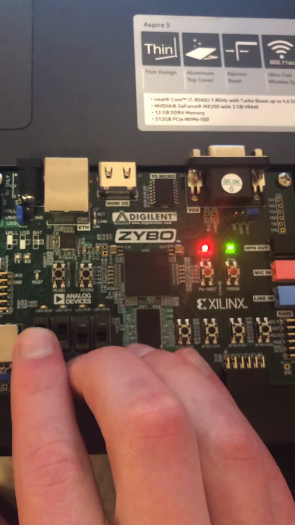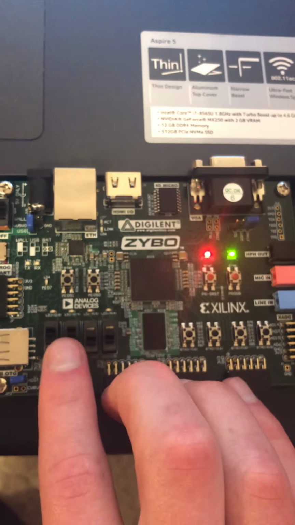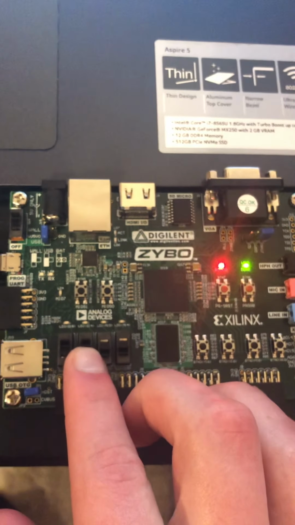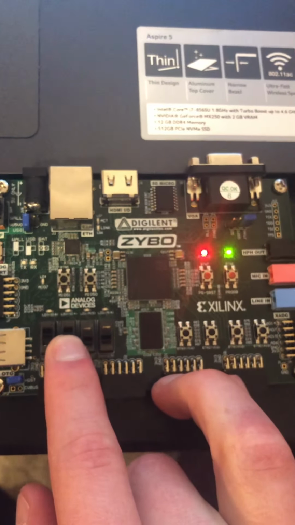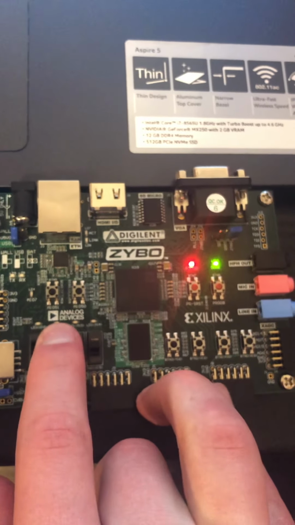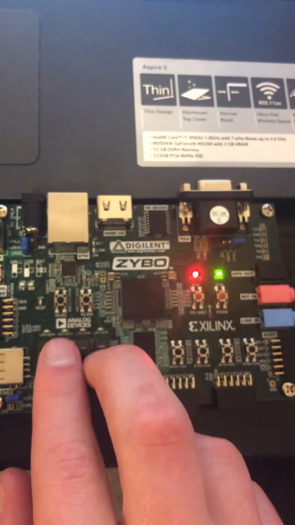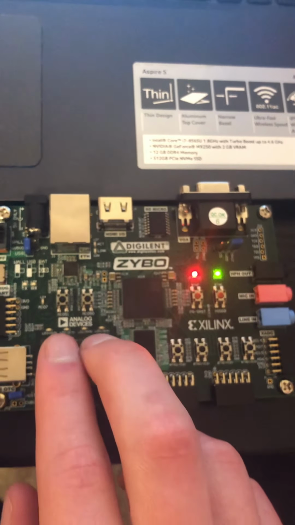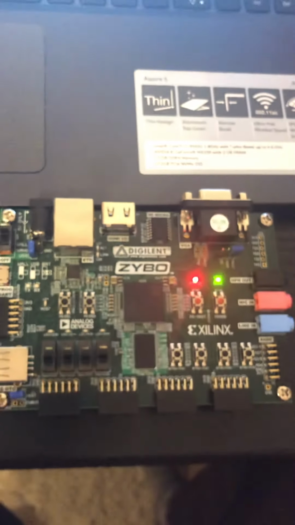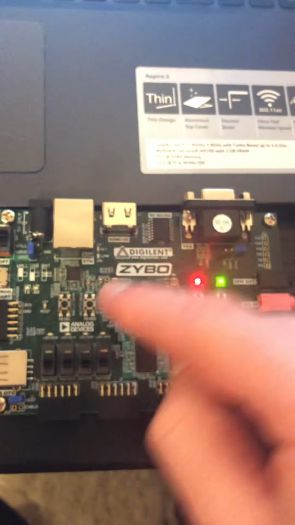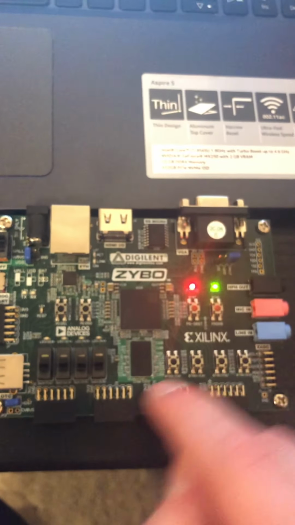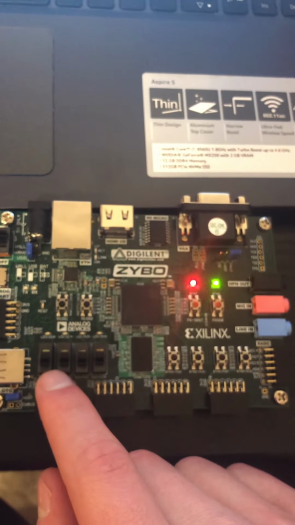So even if I had both switches on, the reset would still occur because the reset is at a higher priority. And even if I were to turn switch 2 off, it would still be flashing on and off in 1 second increments until switch 3 was off and all inputs, meaning the buttons and the switches, are low.